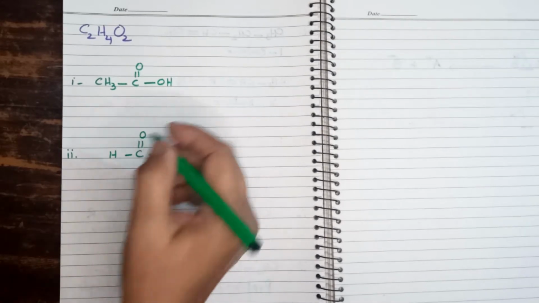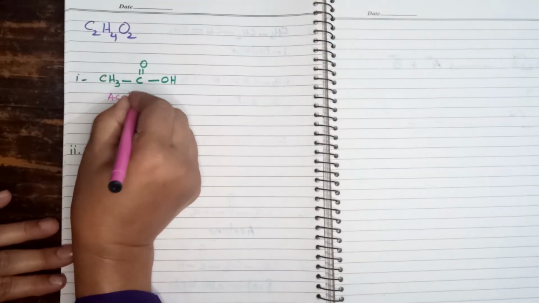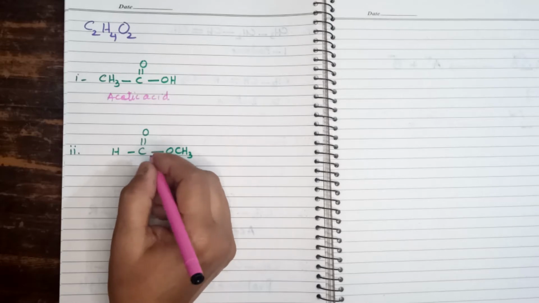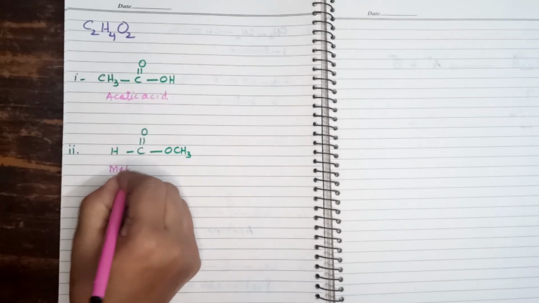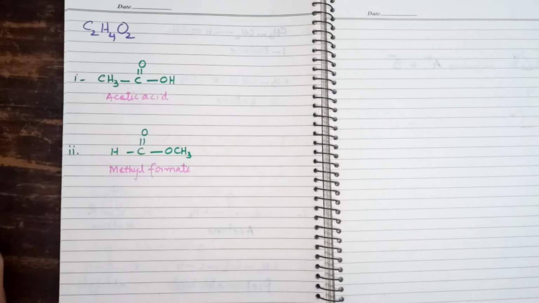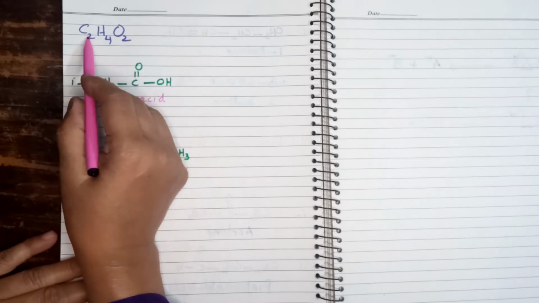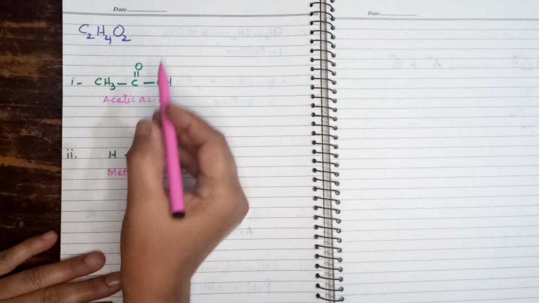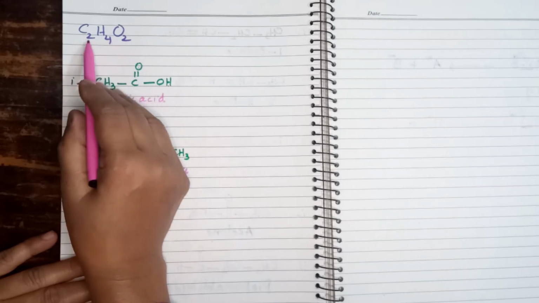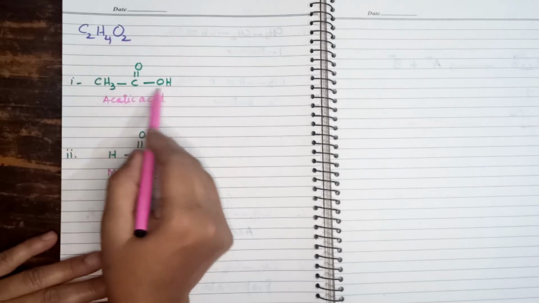The name of the first molecule is acetic acid, while the second molecule is methyl formate. Now in the first molecule, count the number of carbon atoms: 1, 2. We have 2 carbon atoms. Hydrogen 3 plus 1, 4. And how many oxygen? 1, 2. 2 oxygen. So this molecule has the molecular formula C2H4O2, right? Now identify the functional group which is present here.